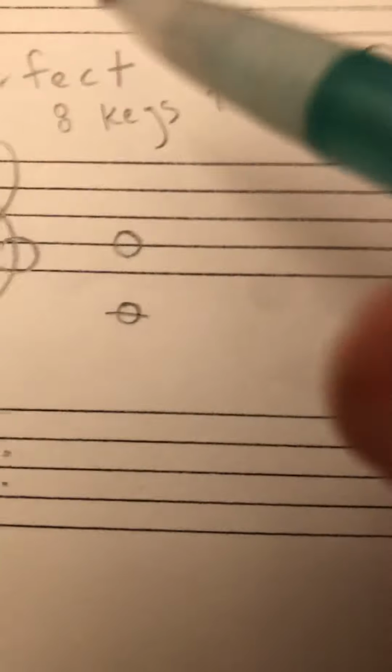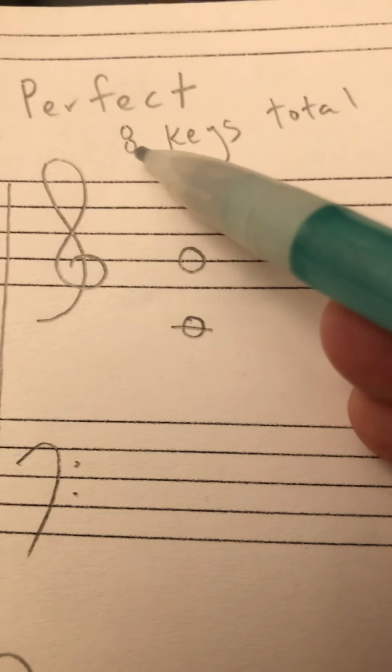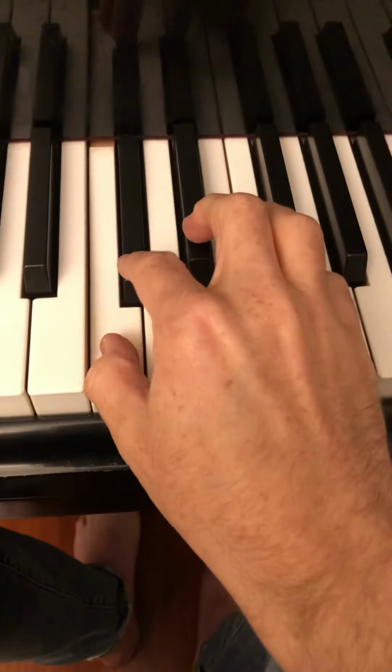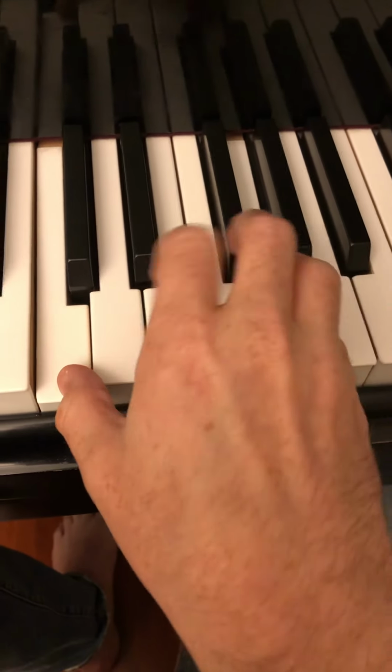Okay, so I mentioned here that a perfect fifth interval has to be 8 keys total. So let's test that again. 1, 2, 3, 4, 5, 6, 7, 8. That's a perfect fifth.